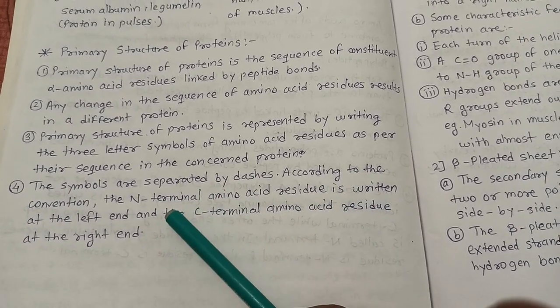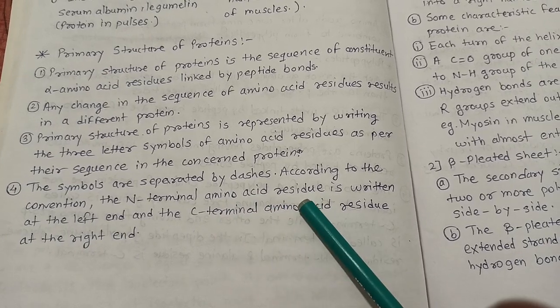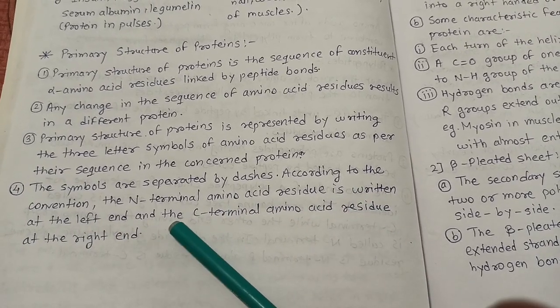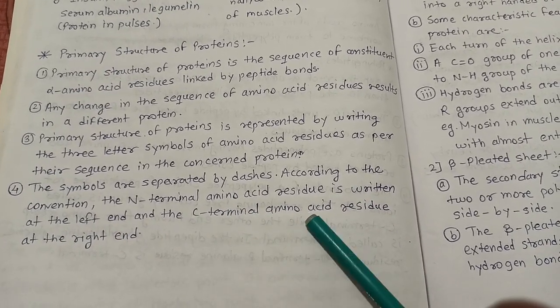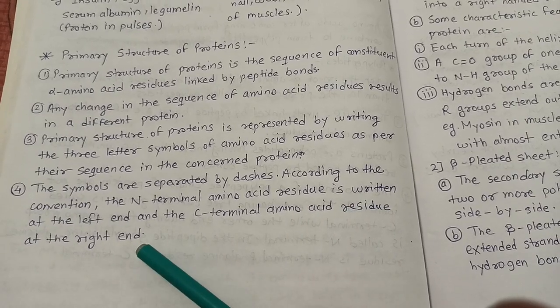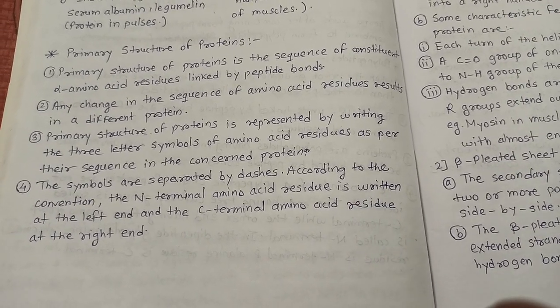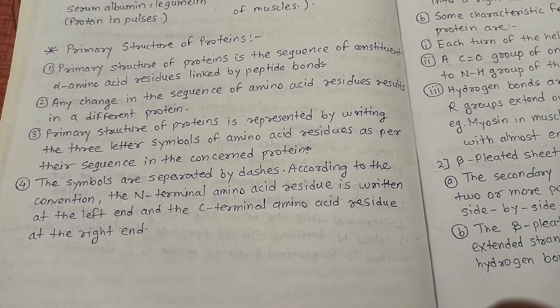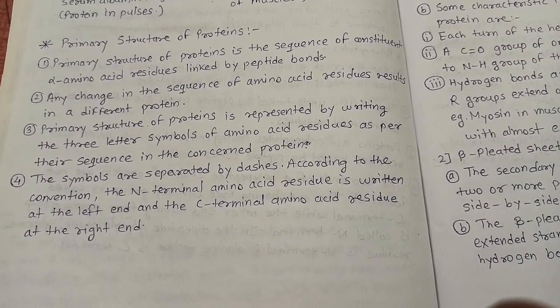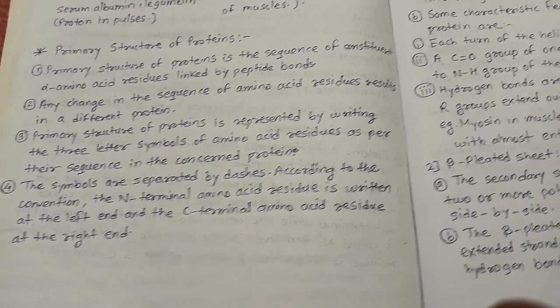According to the convention, the N-terminal amino acid residue is written at the left end and the C-terminal amino acid residue at the right end. So that's all about primary structure of proteins. Now let's see the theory of secondary structure of proteins.